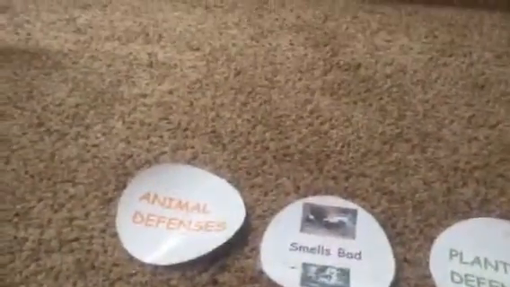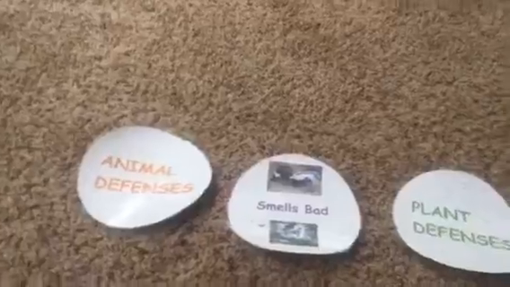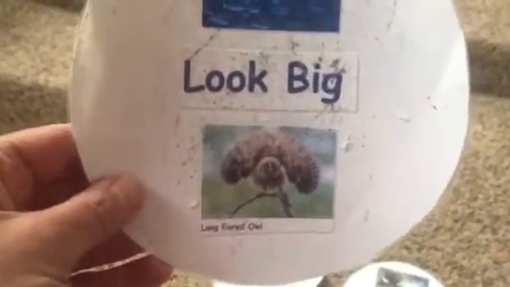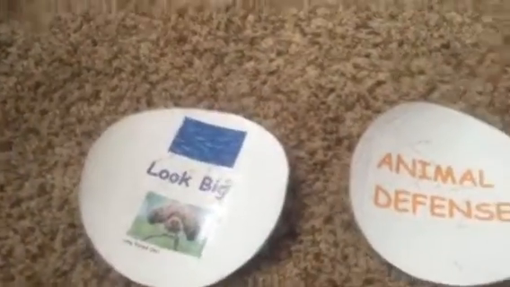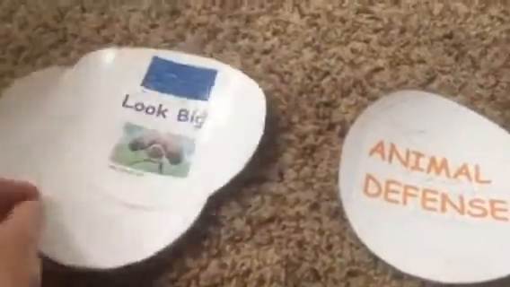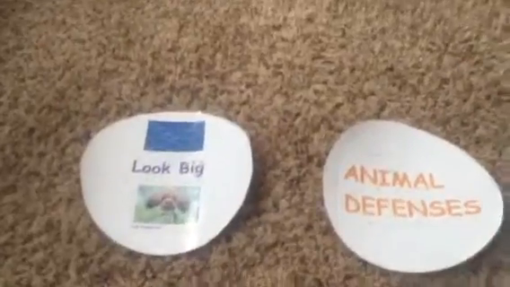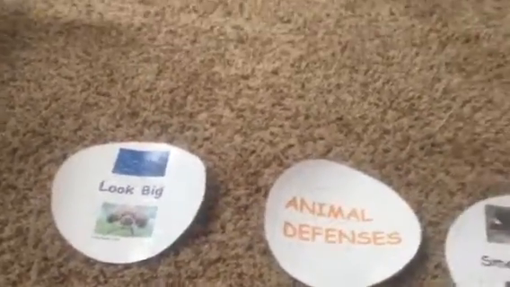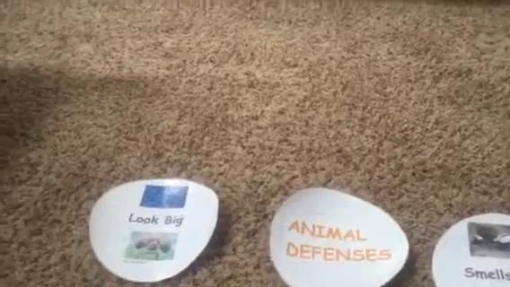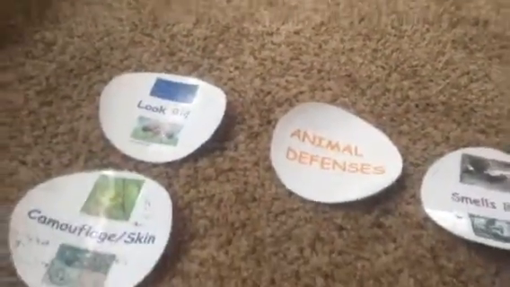So let's say another student says looking big or making myself look large. Well, that's a defense that fish use when they school together, or that animals use when they puff up their wings or their feathers. So you would pull that and hand that to the student, and the student then would put that only on the animal side because it's only an animal defense. Let's say another student said camouflage, and specifically for the skin. So that's another animal defense, and you'd get that one out, hand that to the student, put it there.